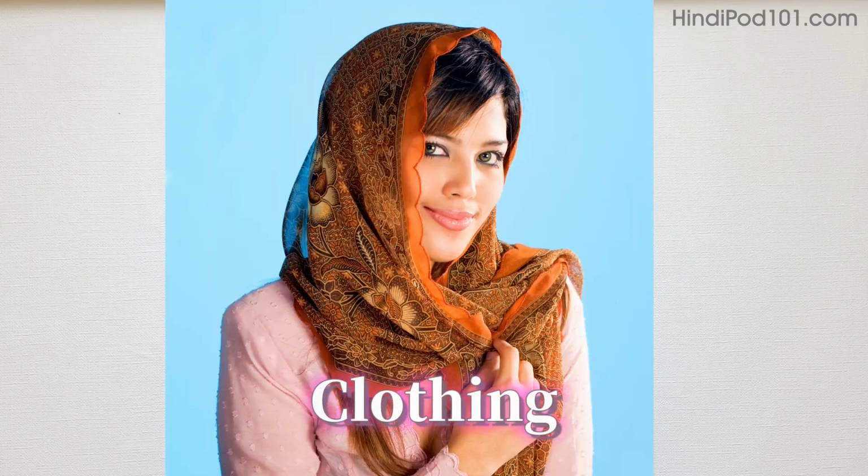Another aspect is about choosing clothes. What you wear matters too. In big cities, you might get away with more casual clothing. But in smaller towns, it's better to wear clothes that cover you up a bit. So now that you know these details, let's go into the world of gestures in Hindi.